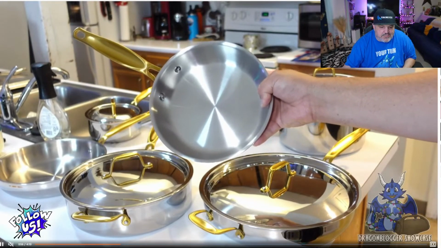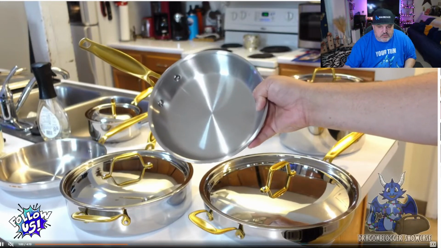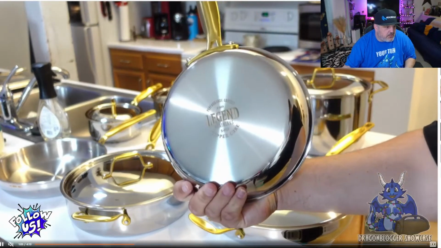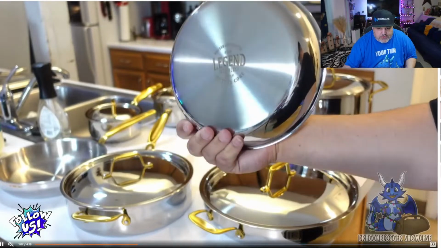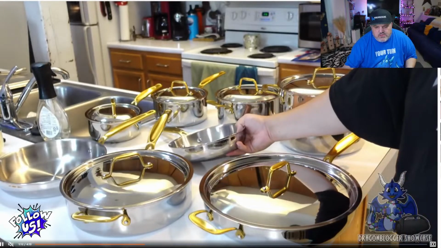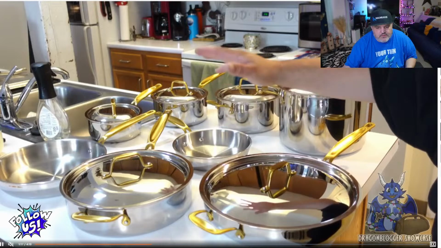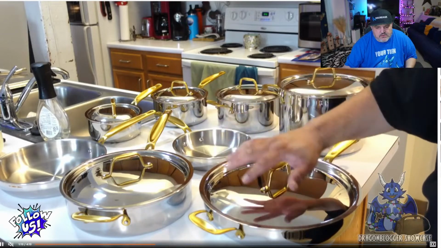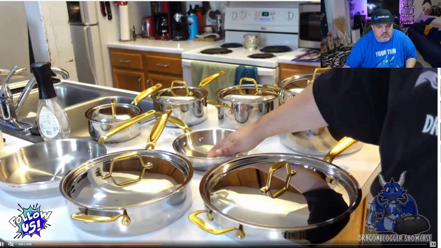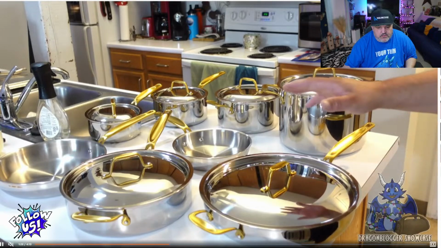Now, this is made from 18 gauge magnetic stainless steel with an aluminum copper core with the stainless steel. Now, the copper core is a beautiful one. It's a 4-ply variation. Now, with that being said, for some reason the link's taking us to the wrong set. I'm not sure why, but hey, sometimes it happens. Let's see here. I'm trying to find it.